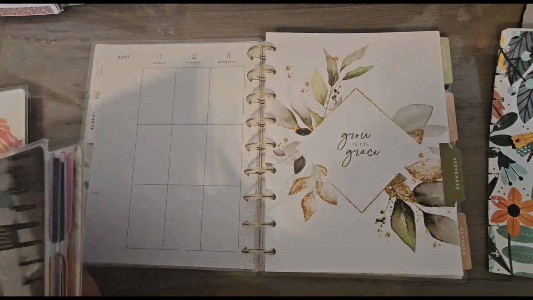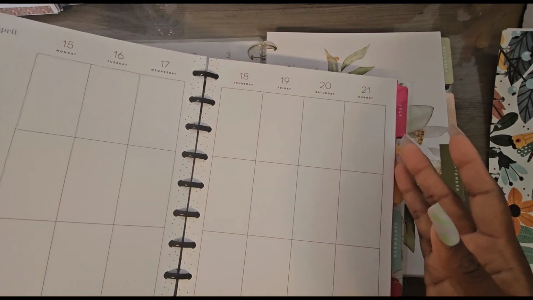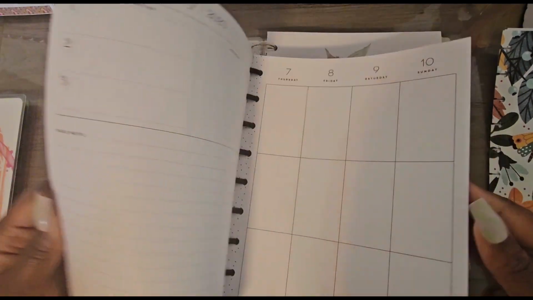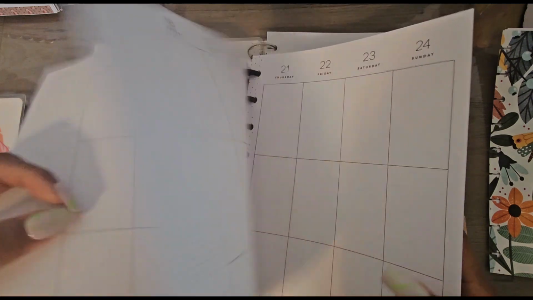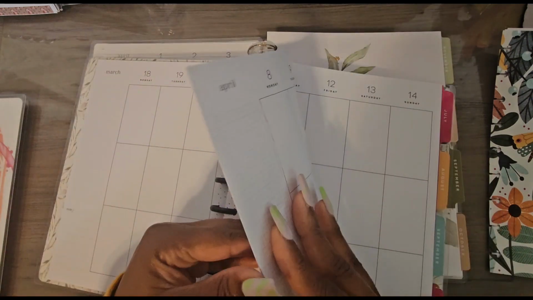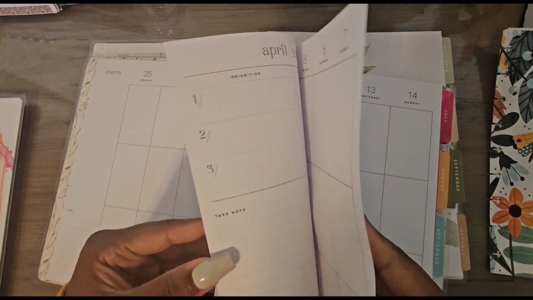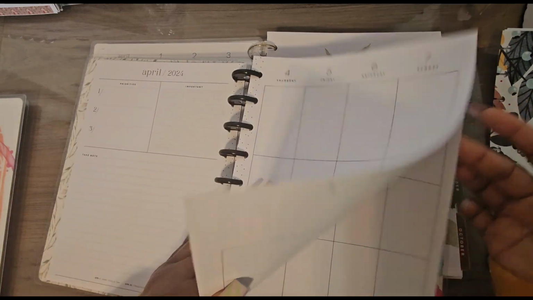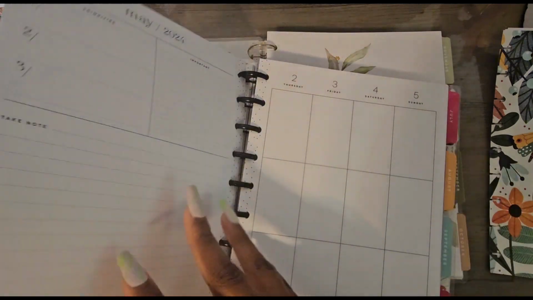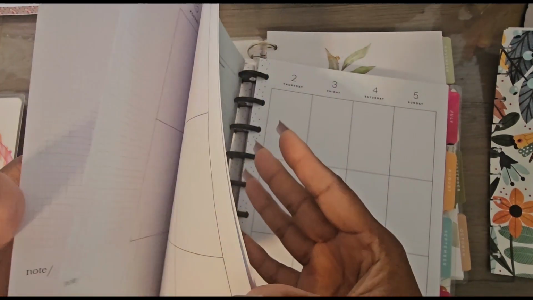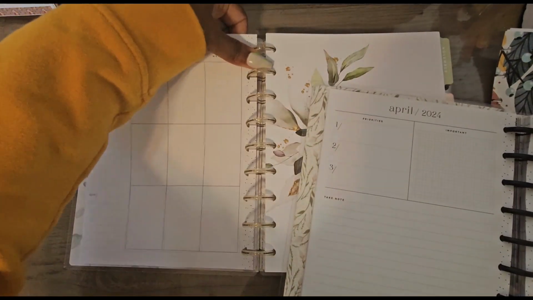Now, I do believe that the pages for April are in here. They are. So what I'm going to do in an effort to keep things together, and I could have done this off camera, I'm going to put these, I'm going to take this out.